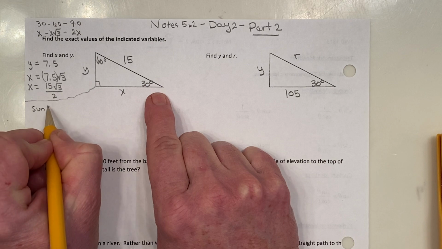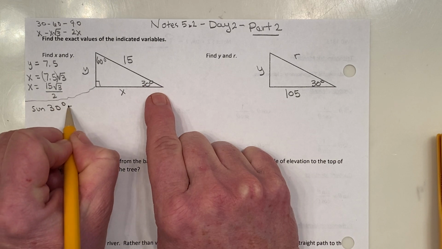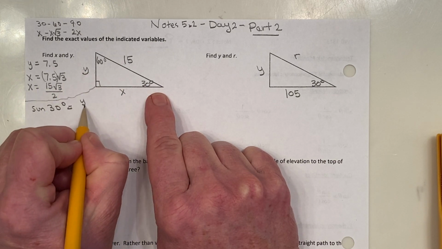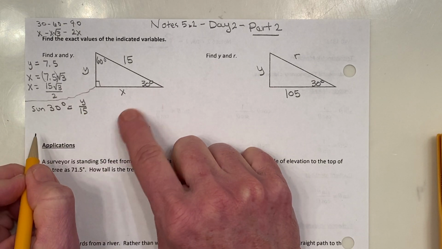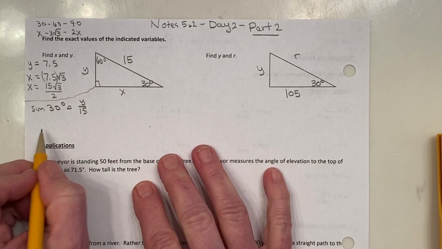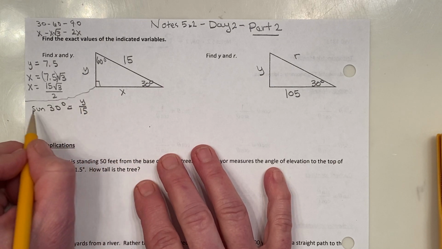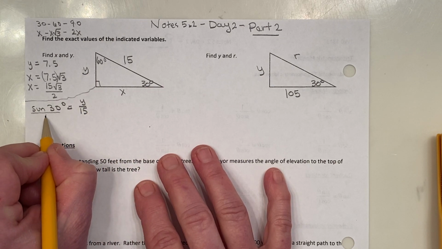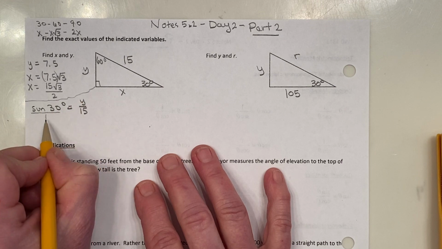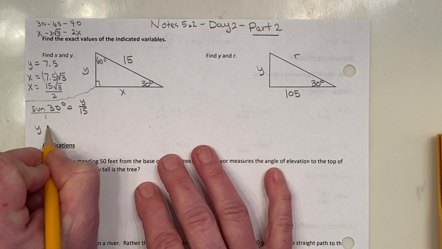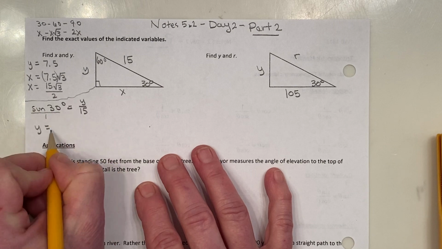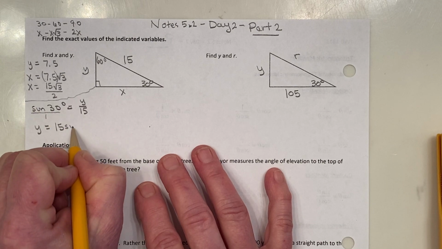So sine of 30 degrees is going to be equal to opposite y over 15. I could set up that trig ratio. Now to get y by itself, I can multiply both sides by 15. Another strategy mathematically is to put sine of 30 degrees over 1 and do cross multiplication. Either way, you're going to get y equals 15, usually goes up front, 15 times sine of 30 degrees.